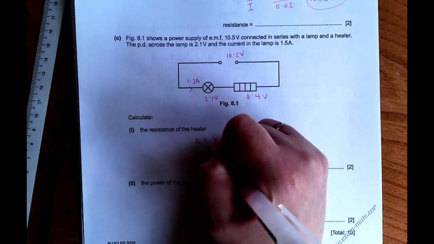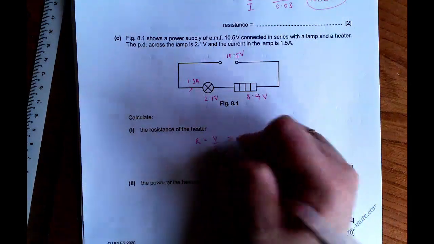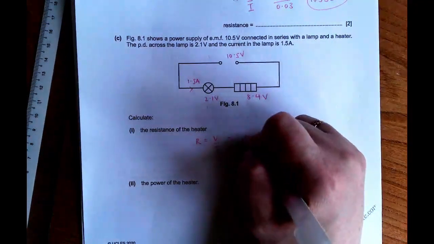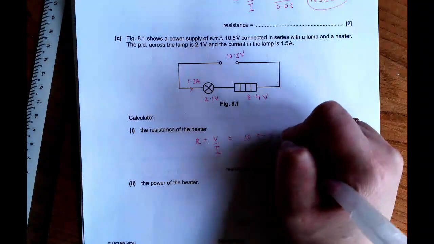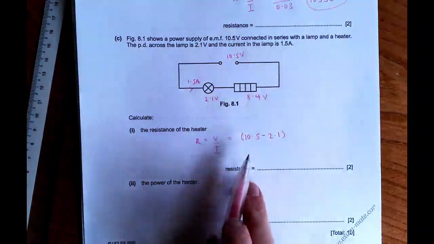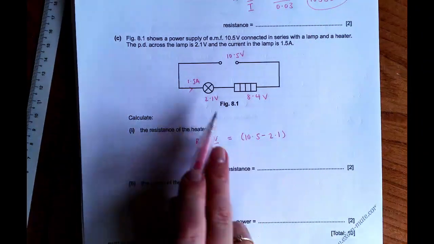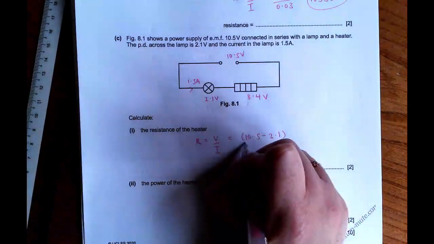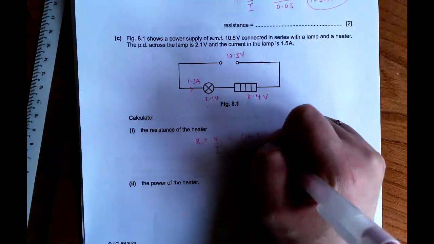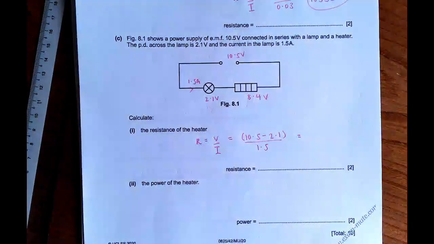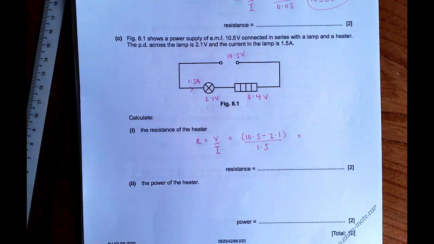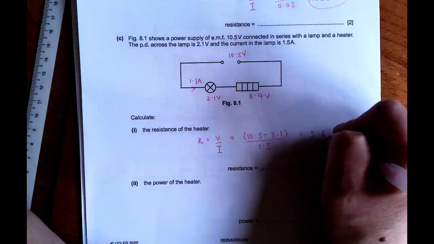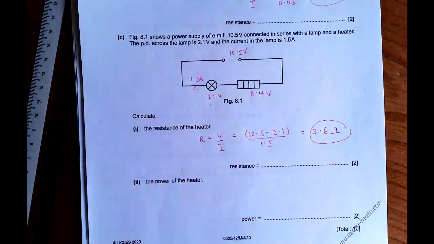So R is V divided by I, and just so I'm very, very clear, the voltage is calculated from the difference between the EMF and the voltage across the lamp, so that you find the voltage across the heater, and then the current is the same everywhere. And when you do that, you get a value of 5.6 ohms there.